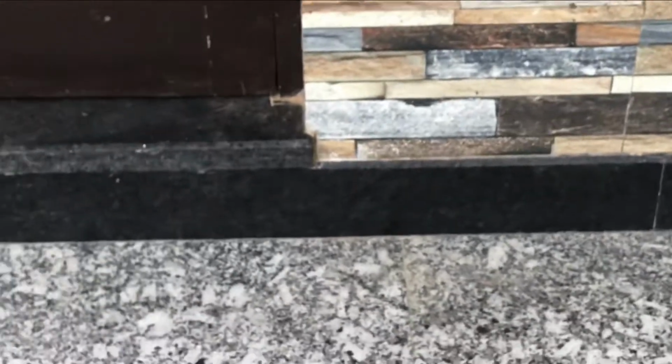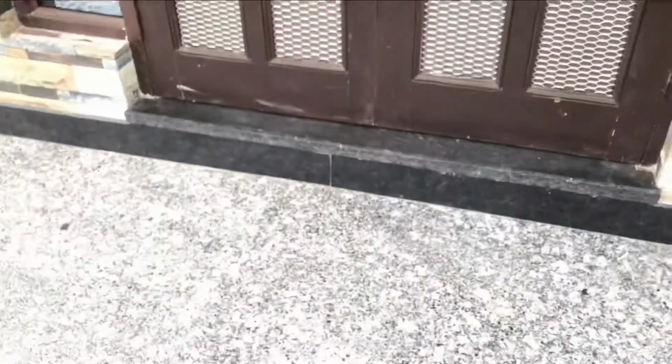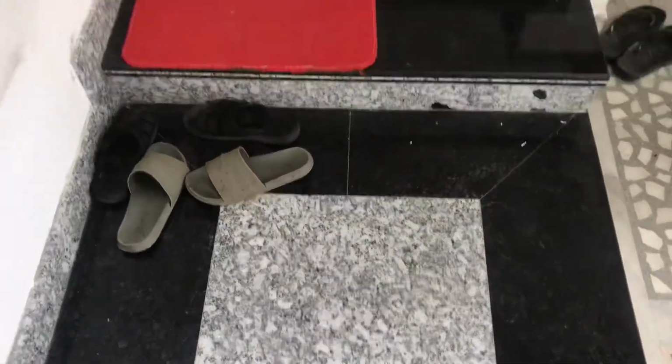And this is the granite, this is the Rajasthan black granite, and the white one you're seeing is the P white. This is the P white granite and Rajasthan black granite. So the center is the P white and the border is done in Rajasthan black granite.